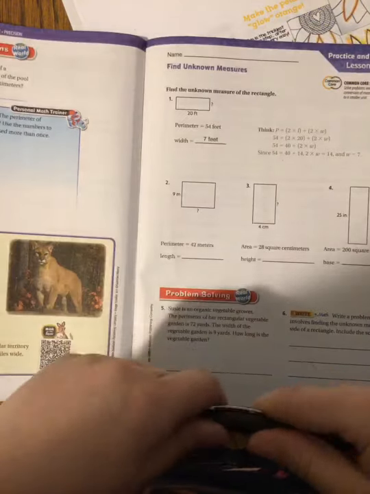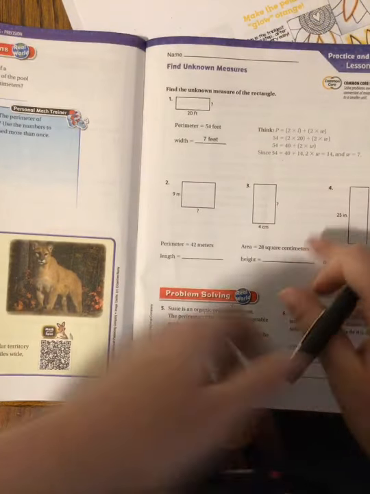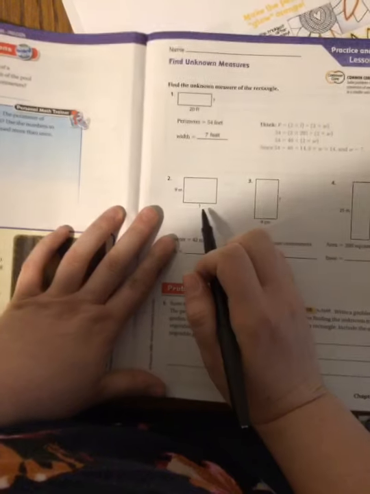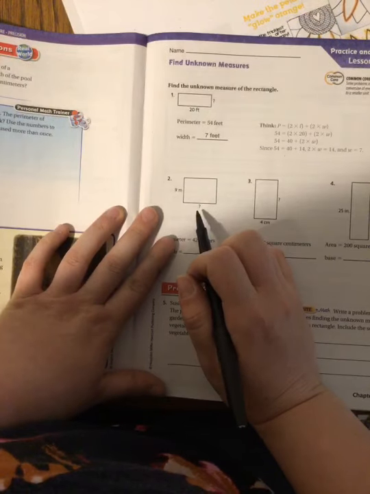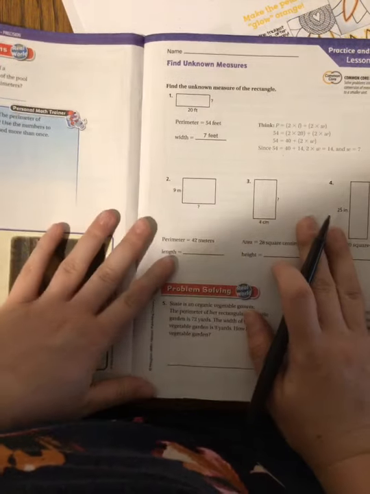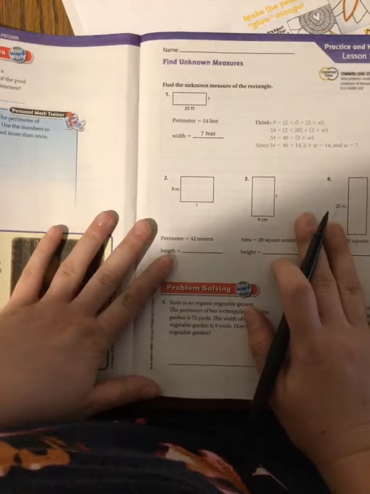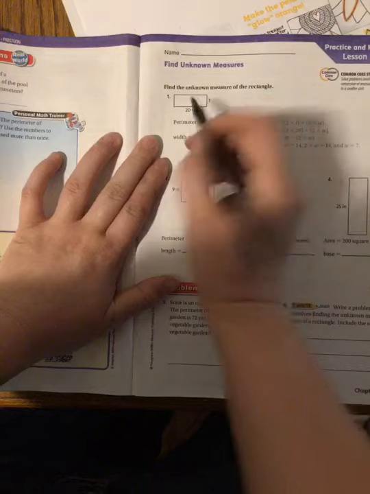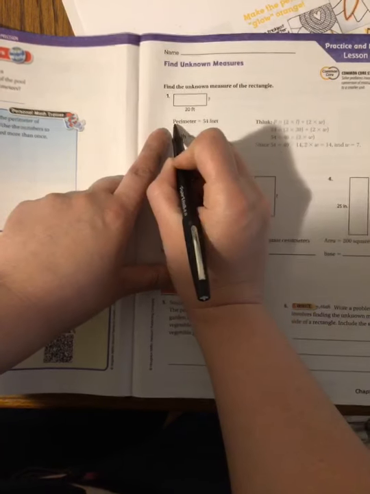All right, this video is talking about how to find missing side lengths, like missing measures, when you know the perimeter or you know the area and one of the sides. So I'm going to show you a couple of ways on these. So this first one, you have the perimeter.